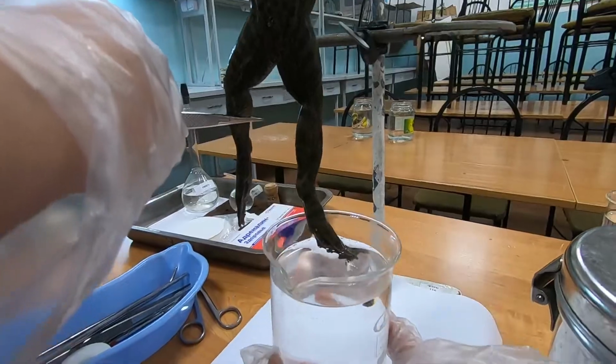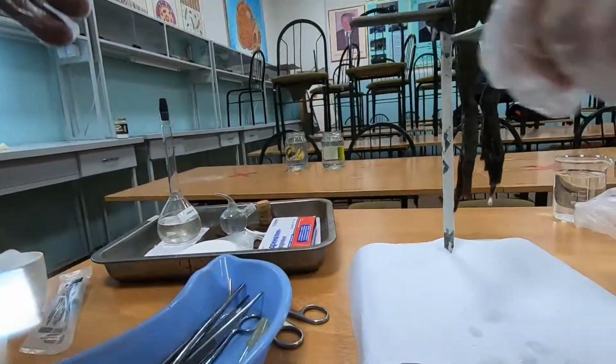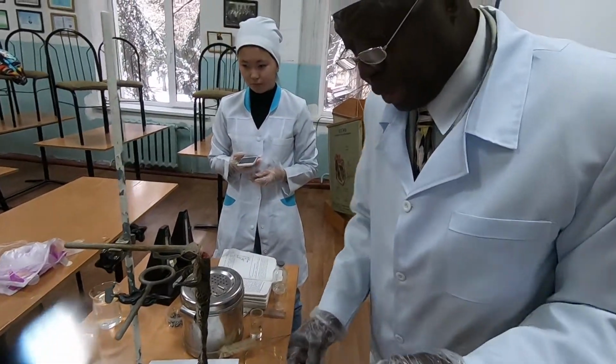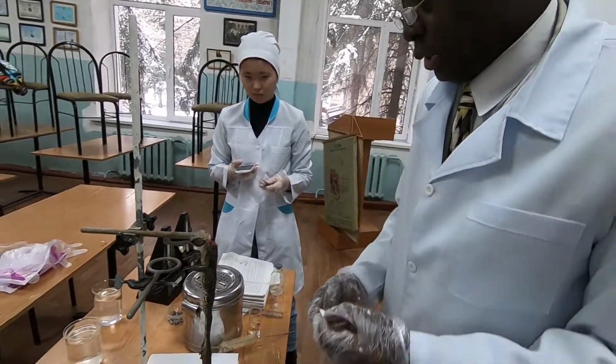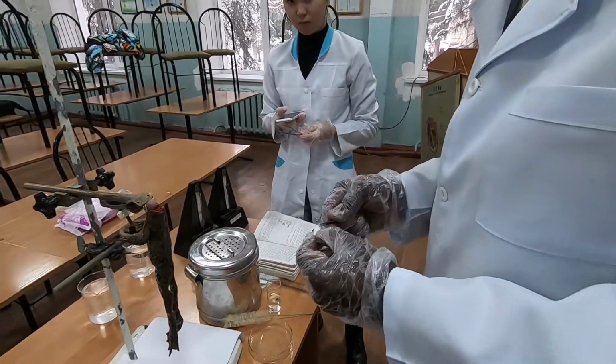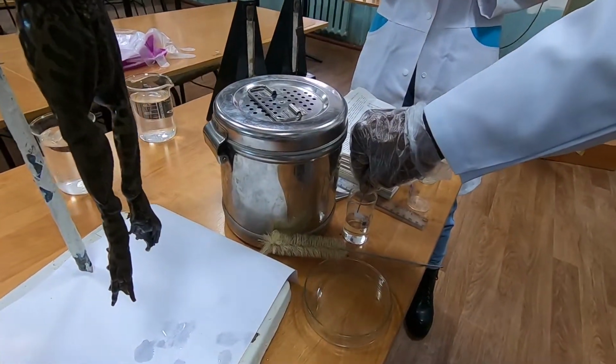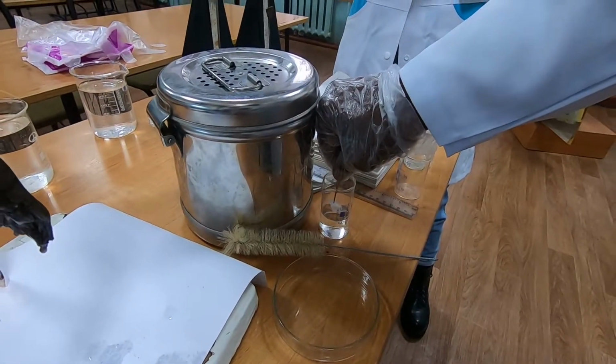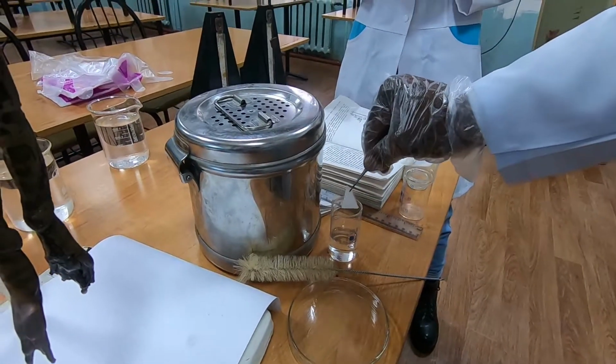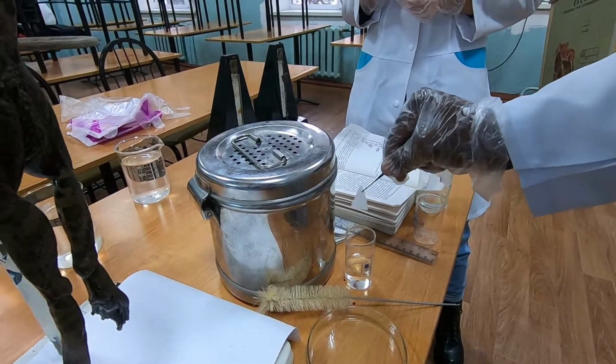That's all. Thank you. So we leave it for an interval of some few minutes. First, we're going to use this paper on the spinal cord. We just wet it with acid.